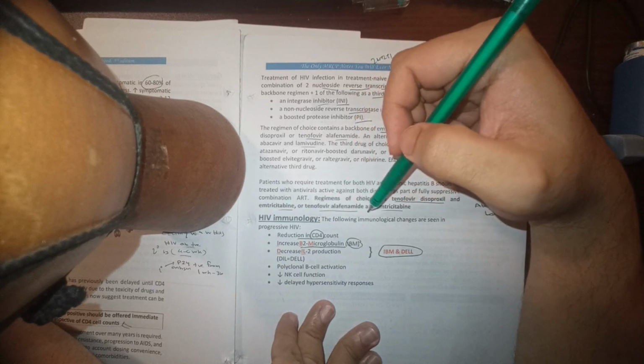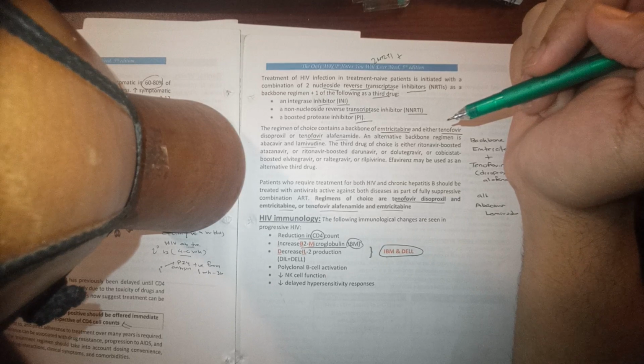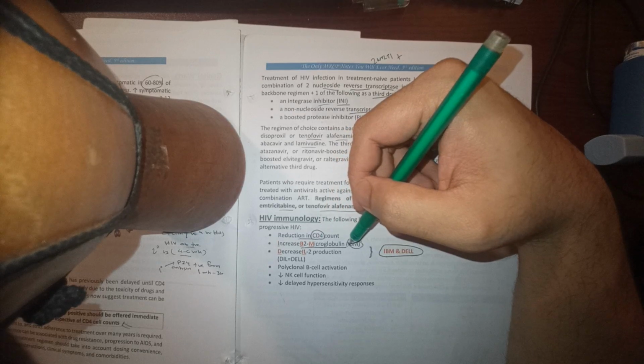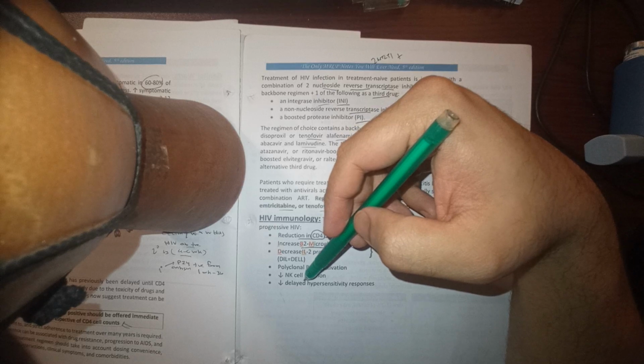HIV immunology. The following immunological changes are seen in progressive HIV: reduction in CD4 count, increase in beta-2 microglobulin, decreased IL-2 production, polyclonal B cell activation, decreased NK cell function, and decreased delayed hypersensitivity responses.